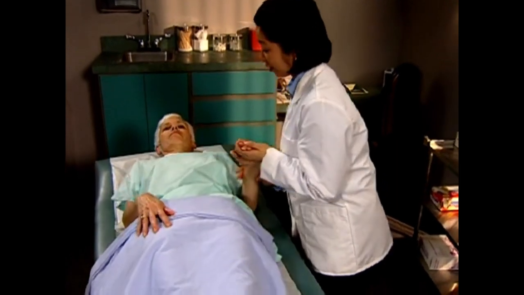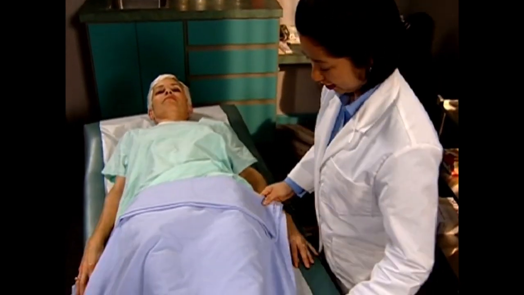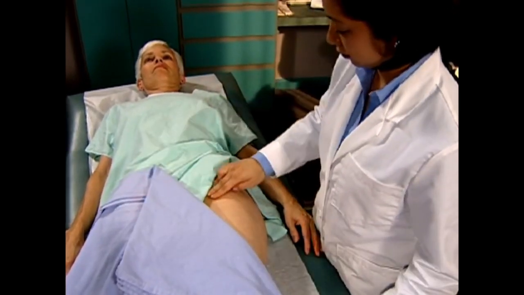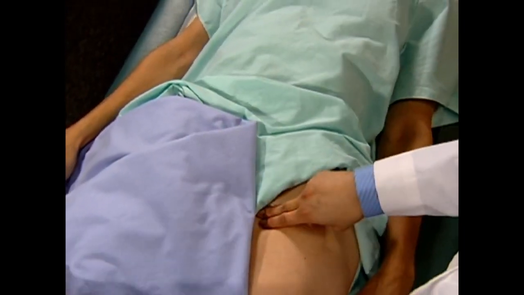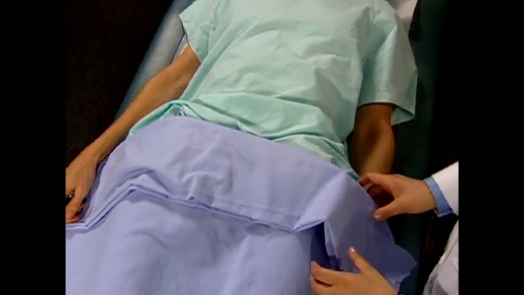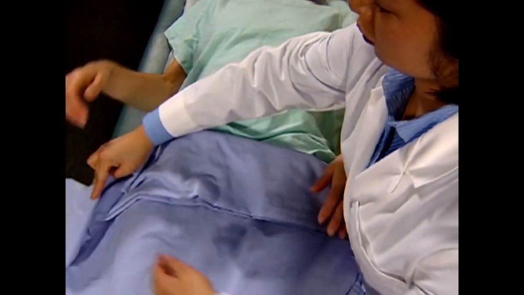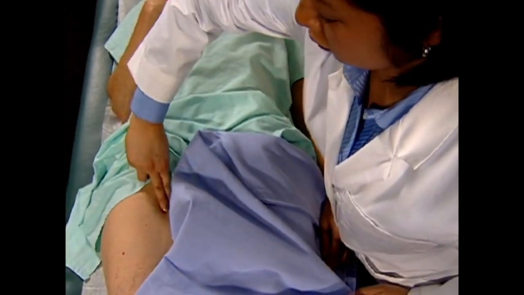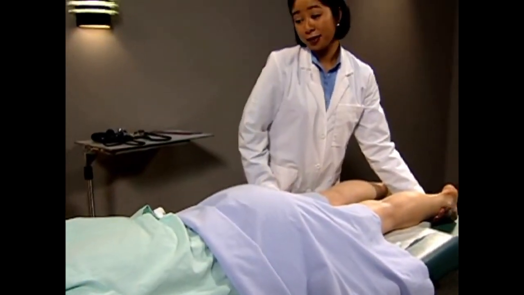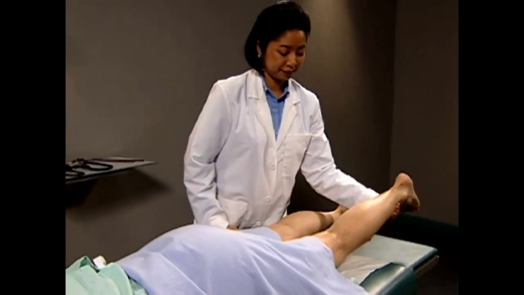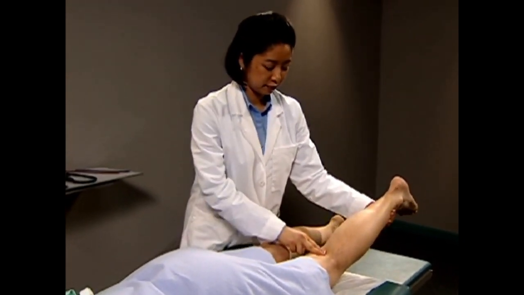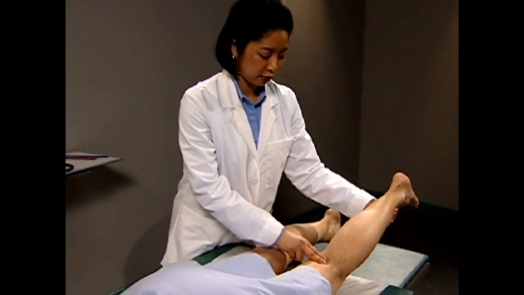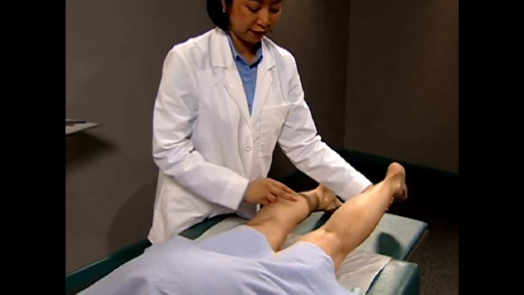With the patient supine, palpate the femoral pulses below the inguinal ligament, midway between the symphysis pubis and the anterior superior iliac spine. Ordinarily, the femoral pulse amplitude is as strong as or stronger than the radial pulse amplitude. With the patient prone, assess the popliteal pulse. To do this, flex her knee and press firmly in the popliteal fossa. I'm going to check the other one now.